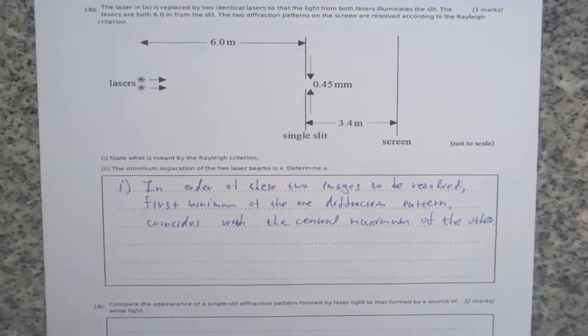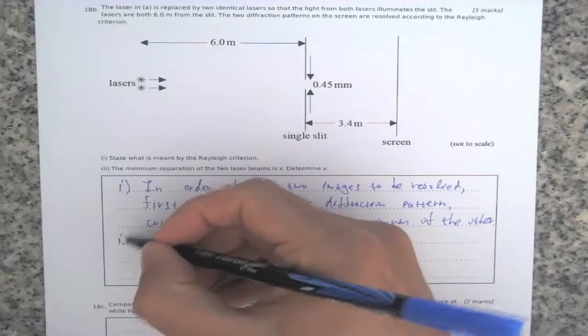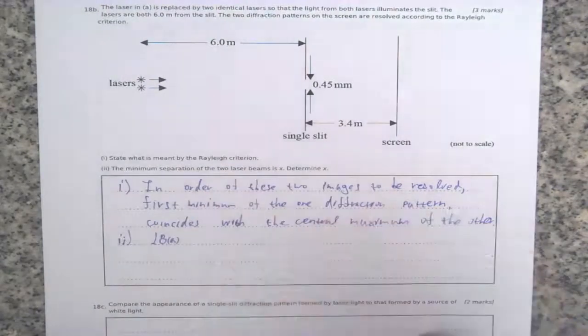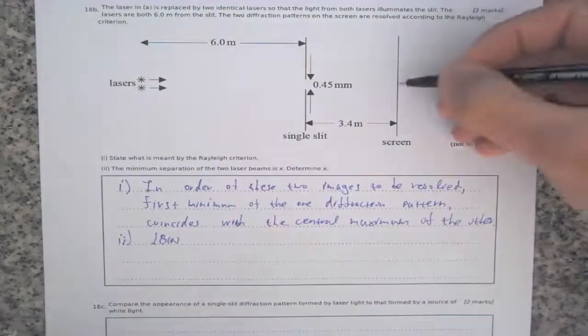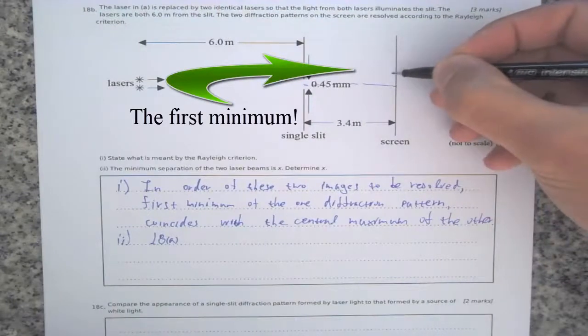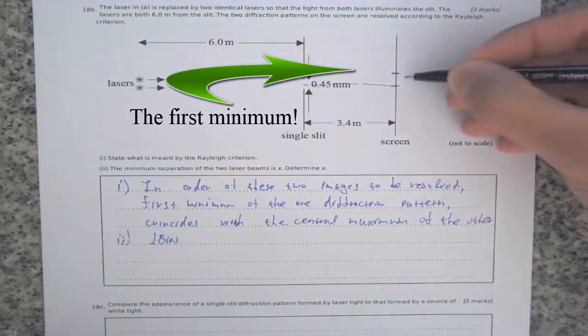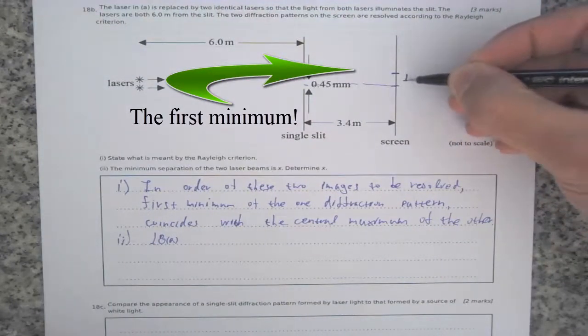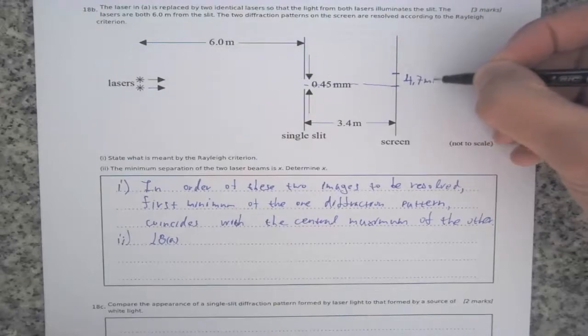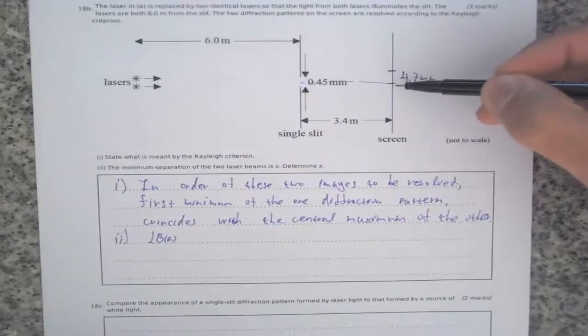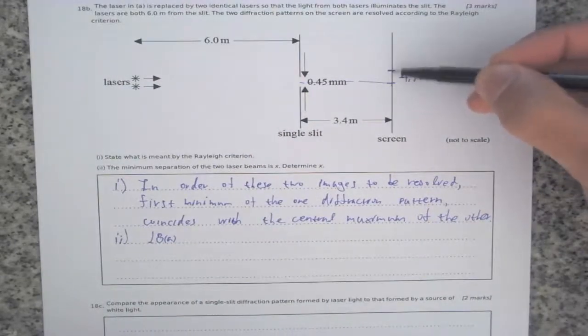And number two, it says the minimum separation of the two laser beams is x. Determine this x. So the minimum separation from before, from 18a, we saw that here we need to have the angle theta, which corresponds to 4.7 millimeters. So for the minimum separation, you need to have this specific distance.